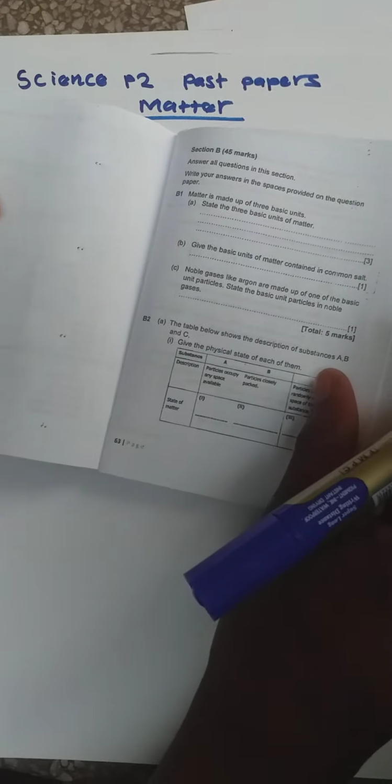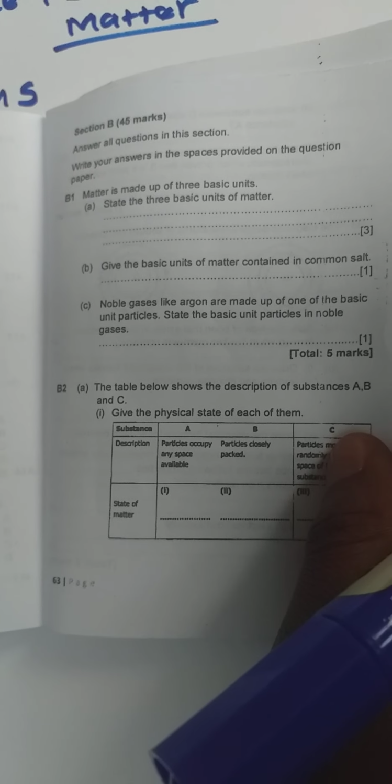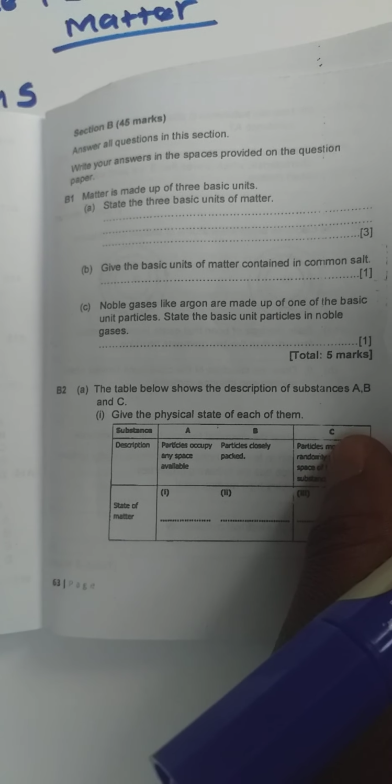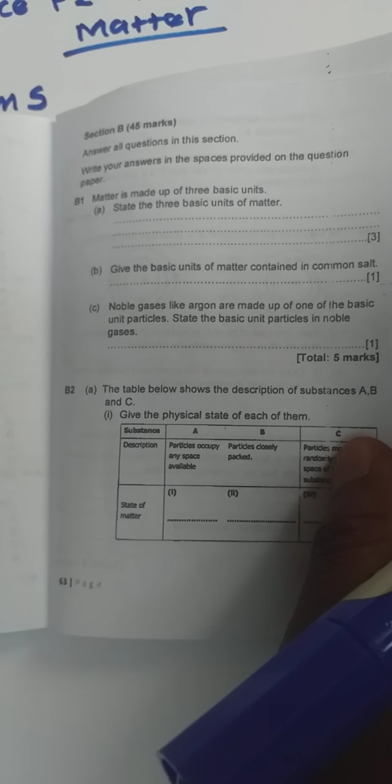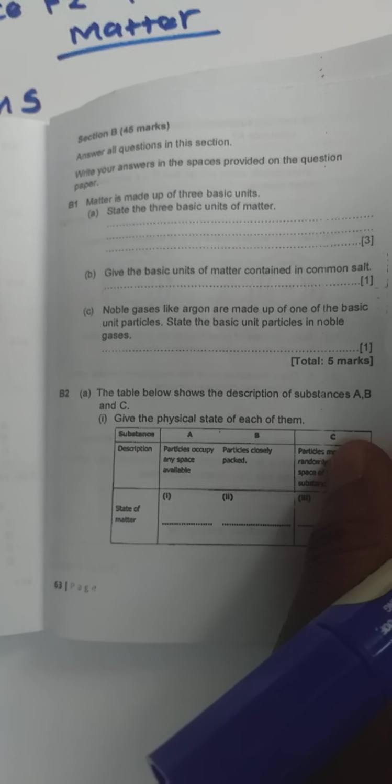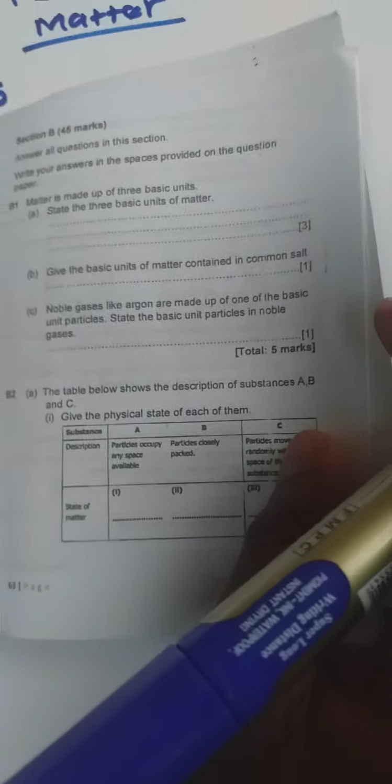Then the second question, which is B. Our second question says give the basic units of matter contained in common salt. The basic units of matter contained in common salt are actually ions. We know that common salt means sodium chloride. So what are they actually?